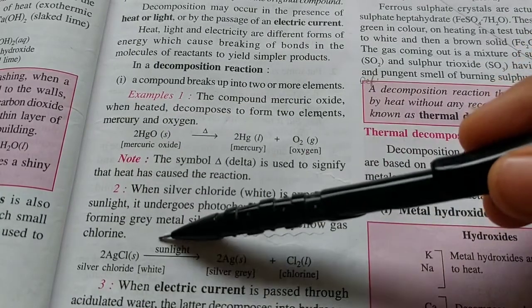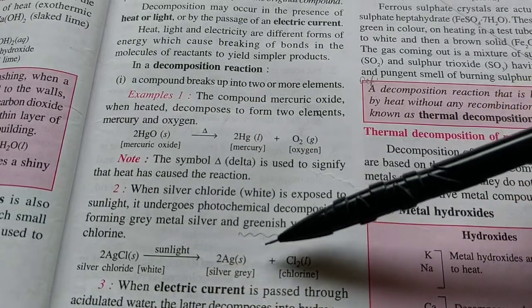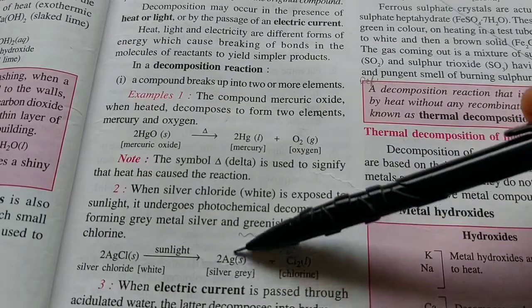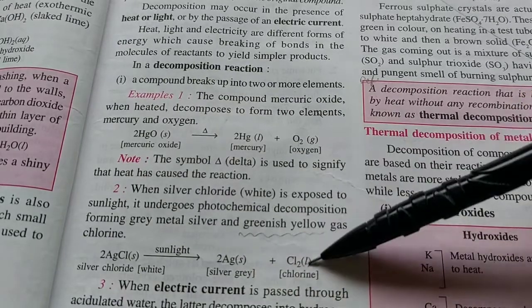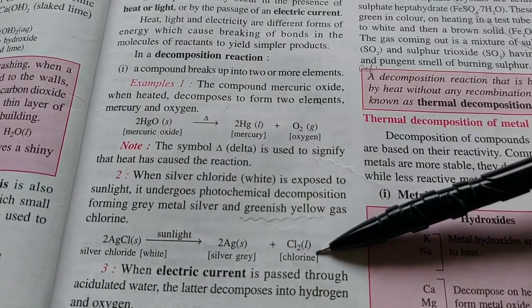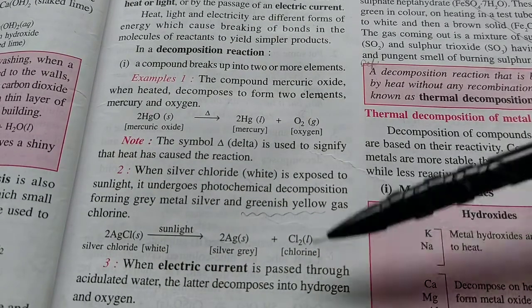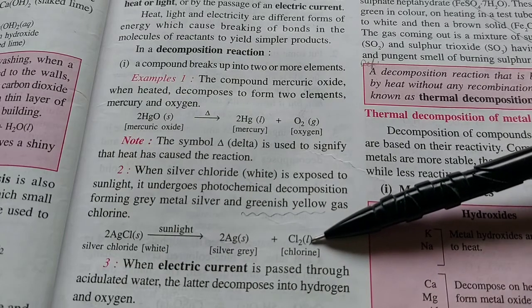Next, silver chloride. In the presence of sunlight, that is, it's a photochemical reaction or photochemical decomposition, it gives a silvery metal again, and greenish yellow gas is released. By the way, greenish yellow gas doesn't necessarily mean chlorine. If you had to give a chemical test, which we'll study in practical chemistry, it would be greenish yellow gas turns moist starch iodide paper silvery black.